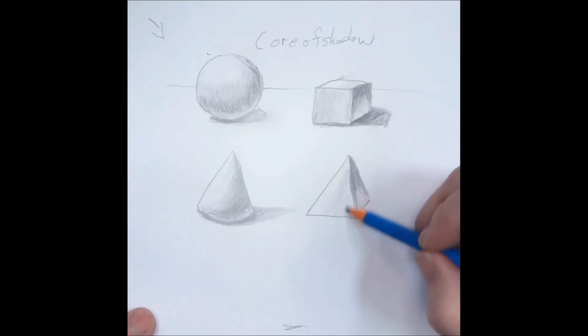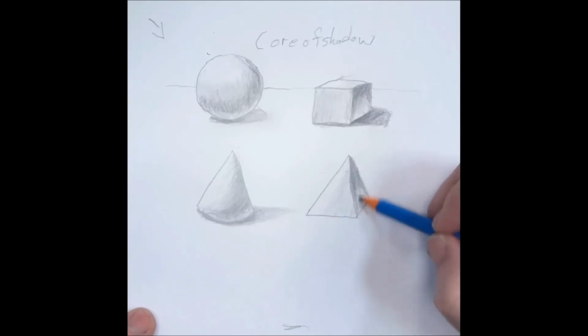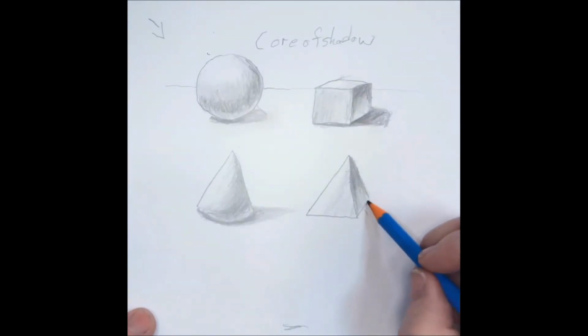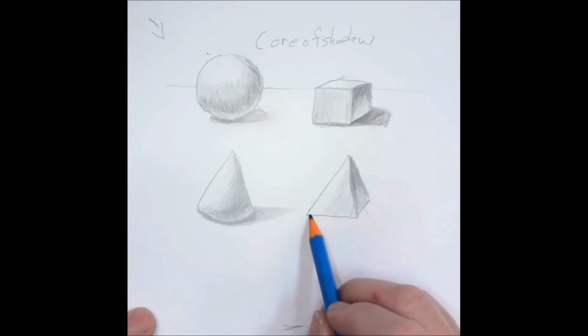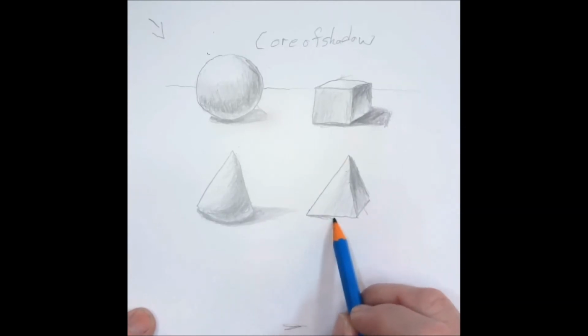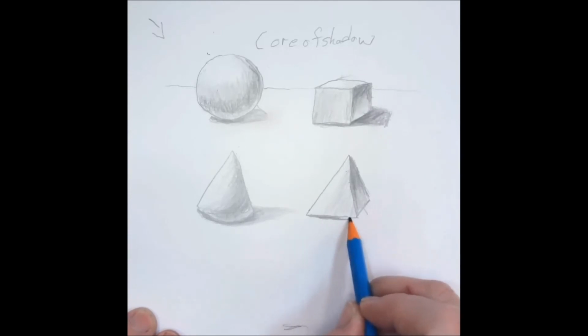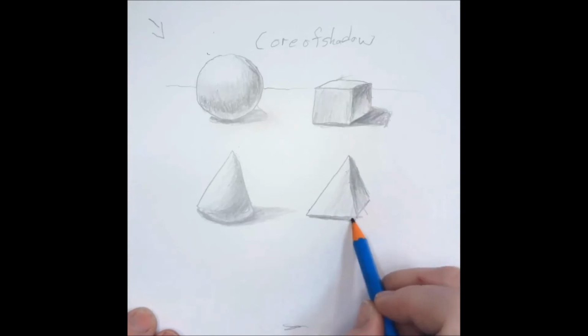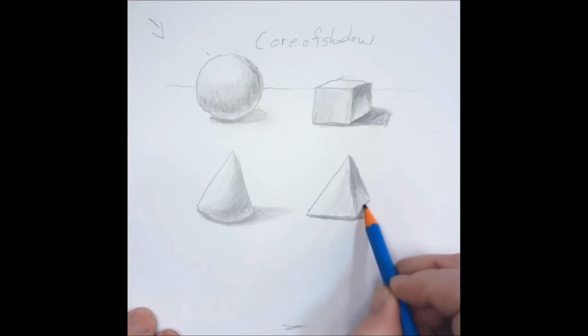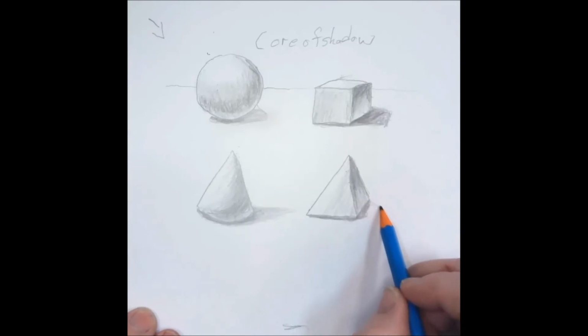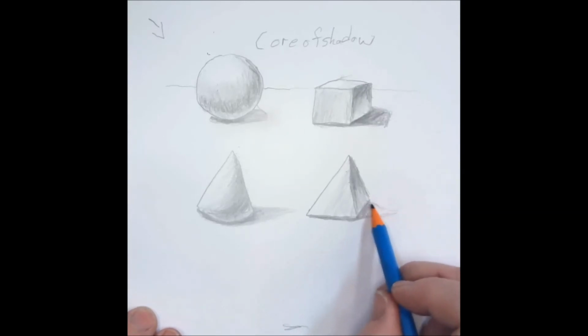All right. And of course, we want our shadow. The darkest part of the drawing will be the shadow right underneath, right up against the object. Really dark there. And then as it comes out, it'll still be darkish.